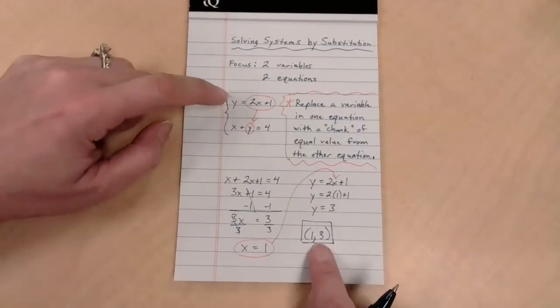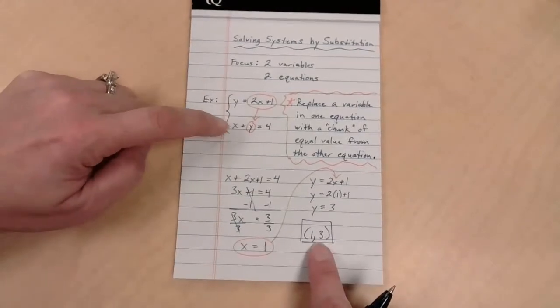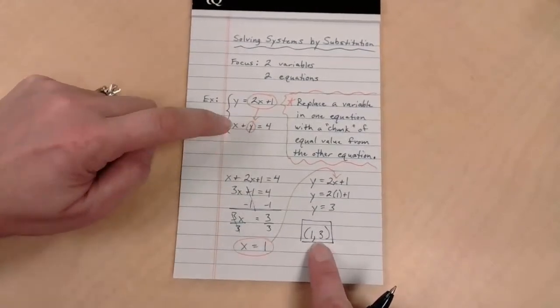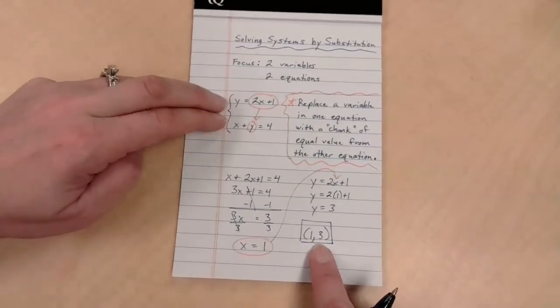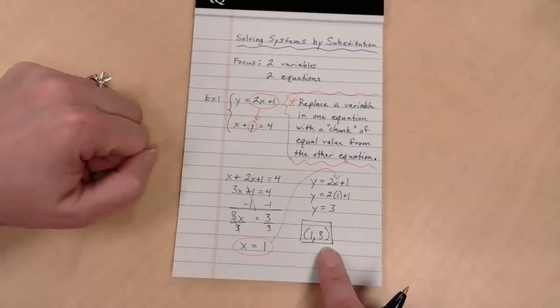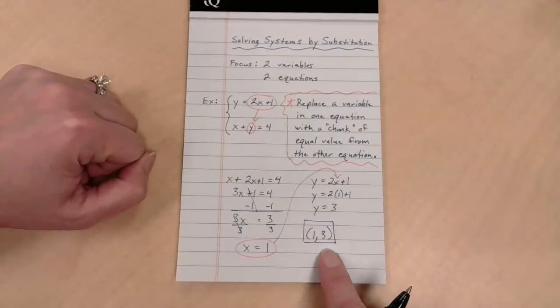That point works in the first equation. And if I put it in the second equation, 1 plus 3 equals 4, I can see it works there as well. So this point works in both equations, and if I were to graph them, this is going to be the point where they intersect. So this is my answer.